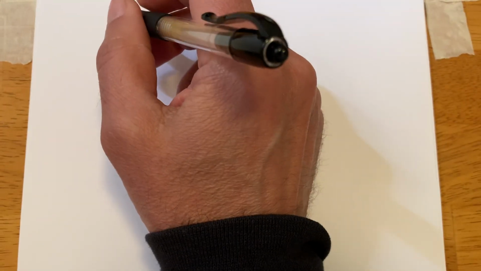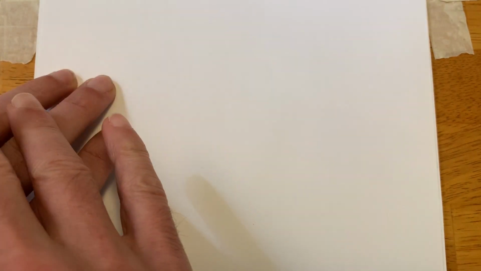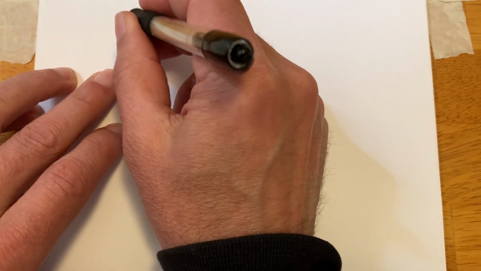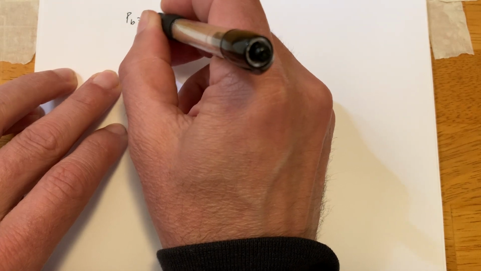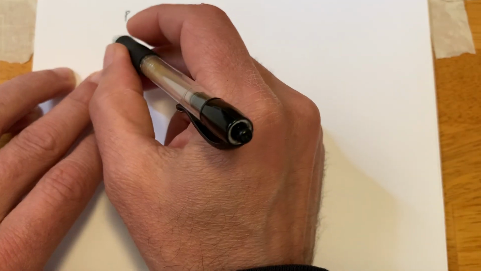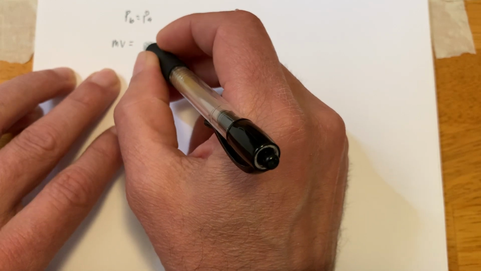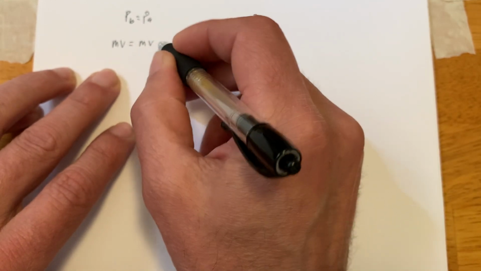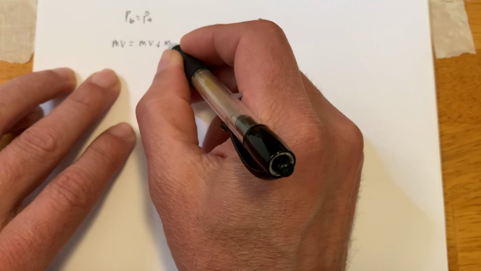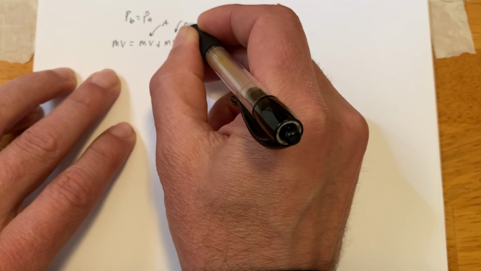The law of momentum says that in an isolated system, the total momentum of the system is conserved. So I have P before is equal to P after. What do I have? I have two objects, A and B. B is at rest, so I just have the momentum of A, mv, equal to mv plus mv, where this is A and this is B after.